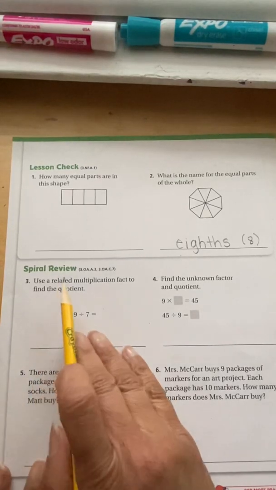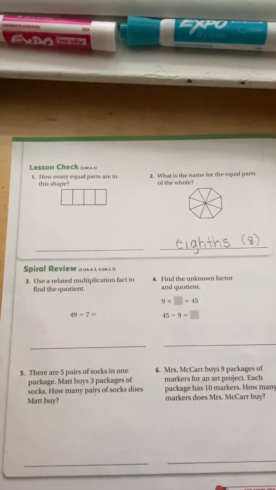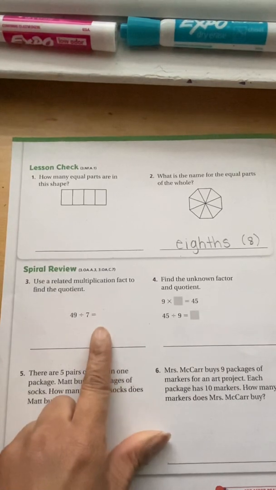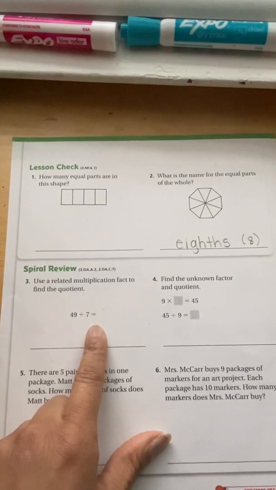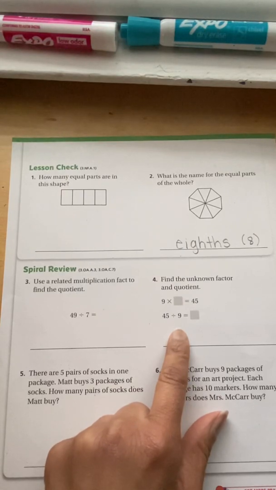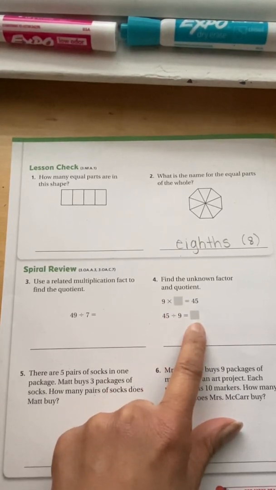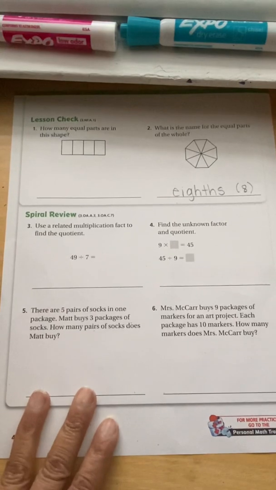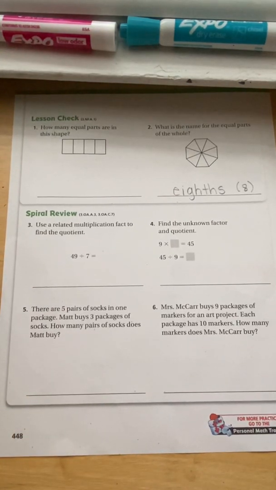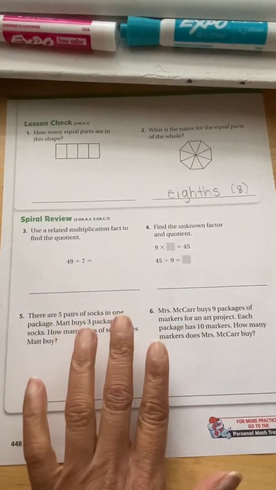All right, now the bottom of this paper is all spiral review, which means these are things that I've already taught that you should remind yourself of because we've done them before. So I am not doing number 3. You have to give me the answer for the division equation. We just finished division. And I'm not doing number 4. This is a fact family. You should be able to tell me the missing number in both the multiplication problem and the division problem. So what I would like to do is go to the bottom, and I believe I'm going to do number 6. Now again, this is review. This has nothing to do with fractions.